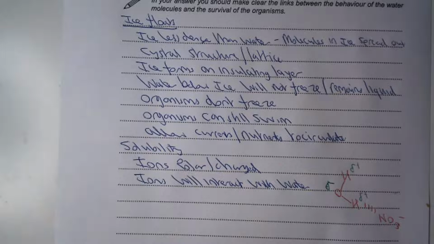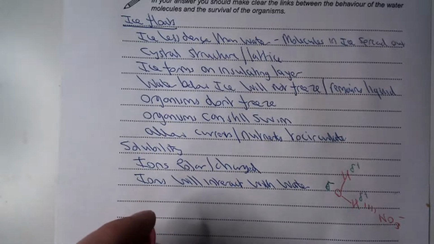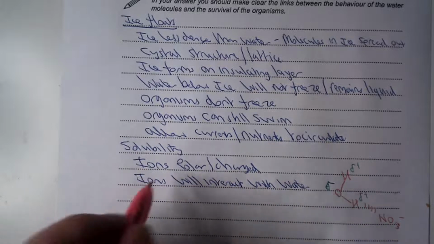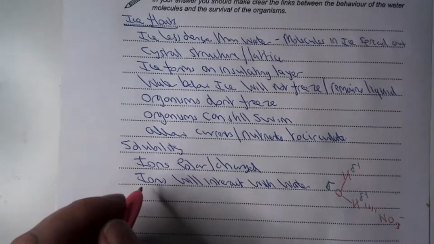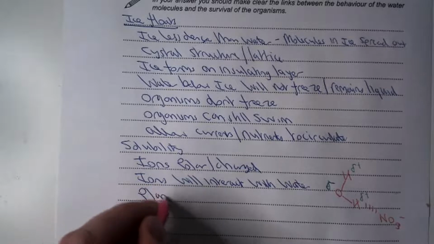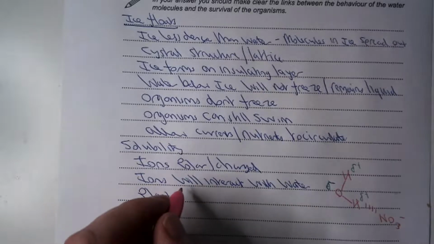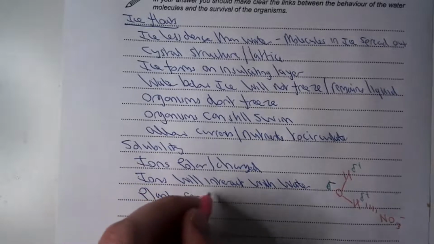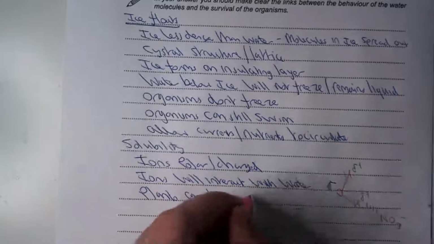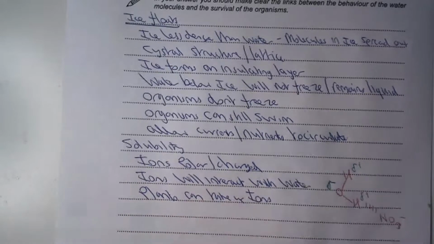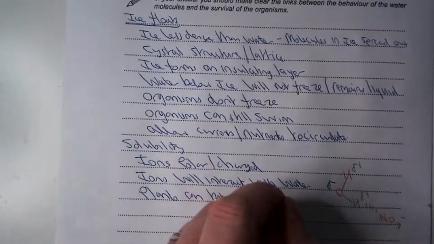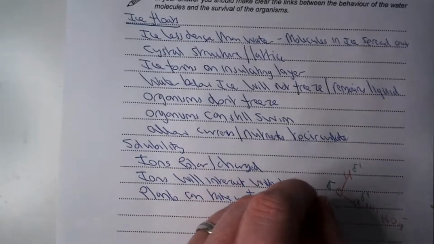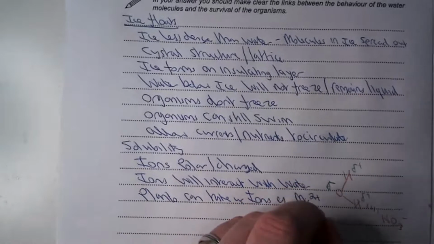So what does that mean for living organisms? It means that if there's ions dissolved in the water, plants can take up ions, e.g. magnesium or nitrate.